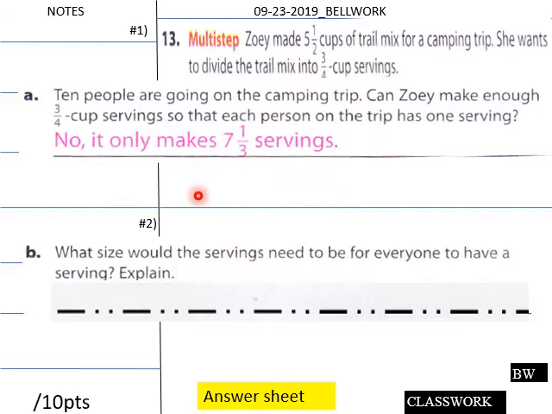Okay, welcome back. It makes 7 1/3 servings, so 10 people are going on a camping trip. Can Zoe make enough for 3/4 cup servings so that each person on the trip has 1 serving? So no. She wants to divide 5 1/2 cups of trail mix for a camping trip into 3/4 cup servings. So now it only makes 7 1/3 servings for 10 people, so she can only make 7 1/3 at the 3/4 cup serving size.